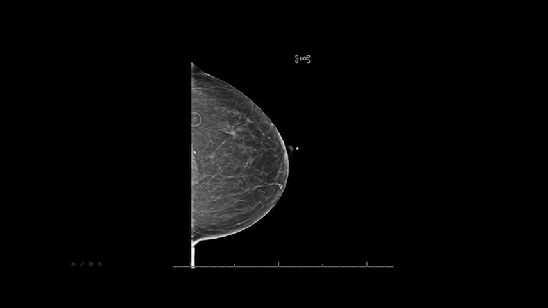I like this. Here's a muscle. This is a pure fatty breast. You can see the mole here. The nipple's centered. They have good medial tissue and good lateral tissue. I like that.